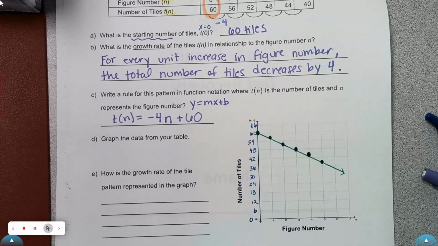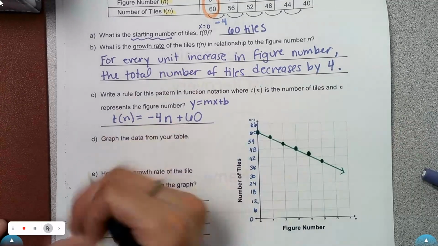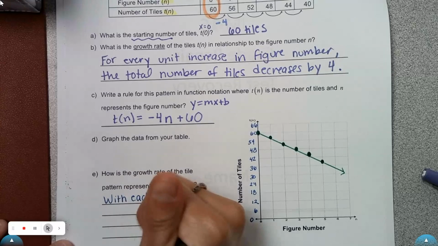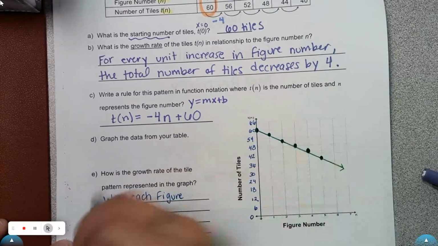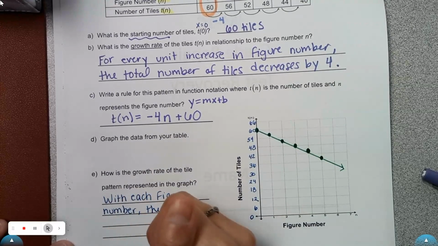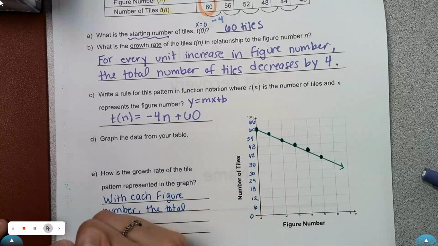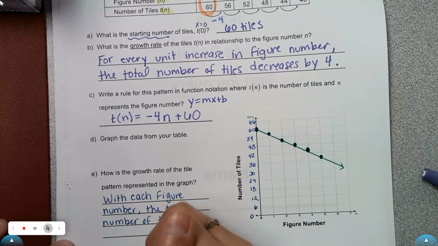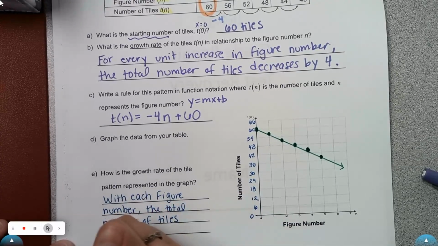All right, part E is how's the growth rate of the tile pattern represented in the graph? So it's very similar to part B, so you have to talk about the figure number and the number of tiles. So for this one, we can say with each figure number, the total number of tiles decreases by 4.